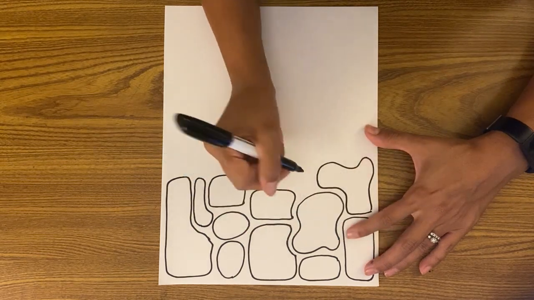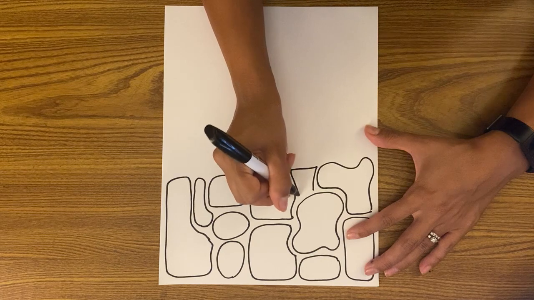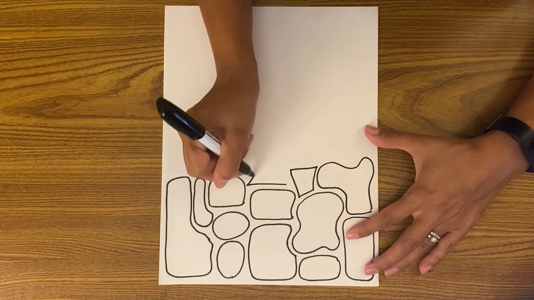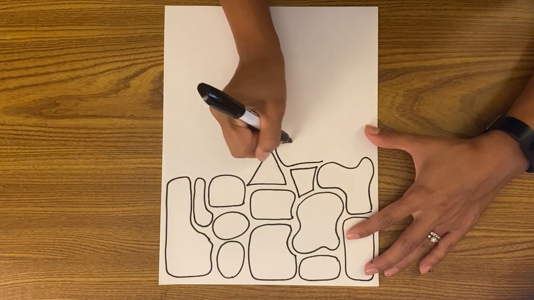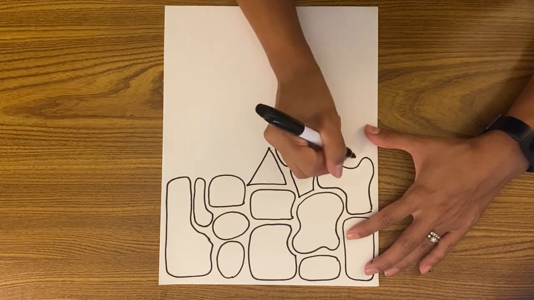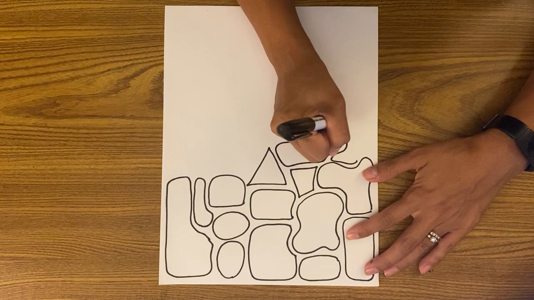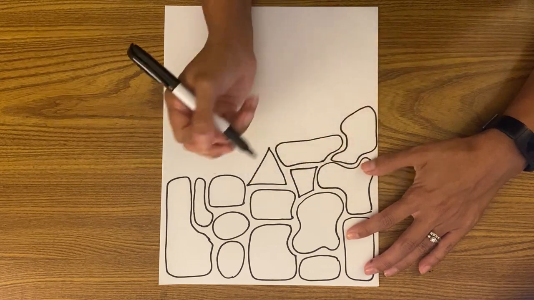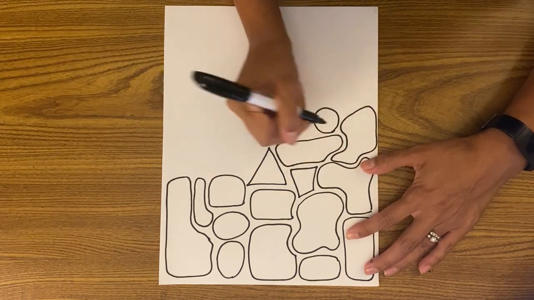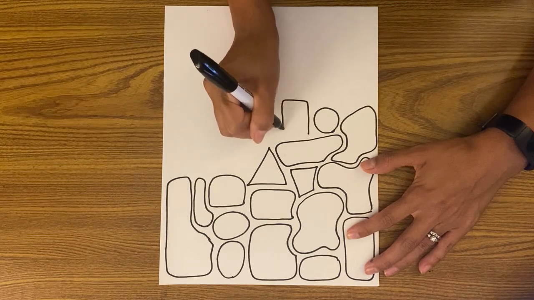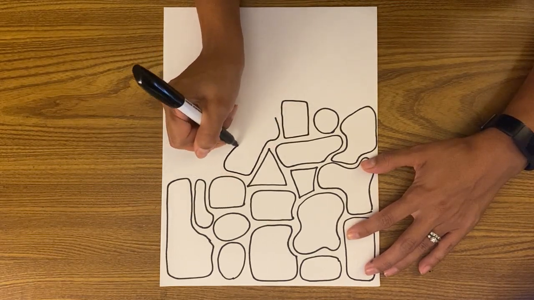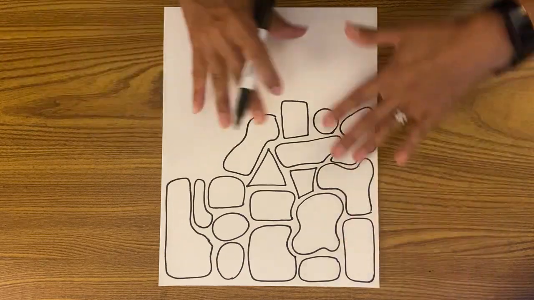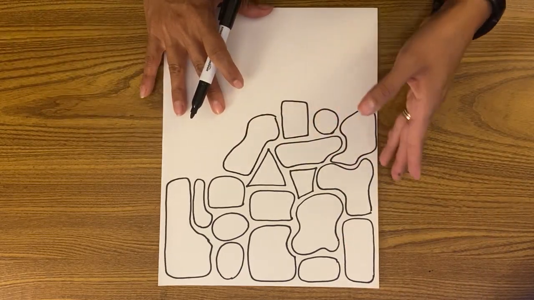And make sure you include both geometric and organic shapes. I tend to just stick to the organic because I like to fill in the space, but I have to remind myself that we are practicing two types of shape, being organic and geometric. So you get the idea. You're going to fill this whole page with these shapes.